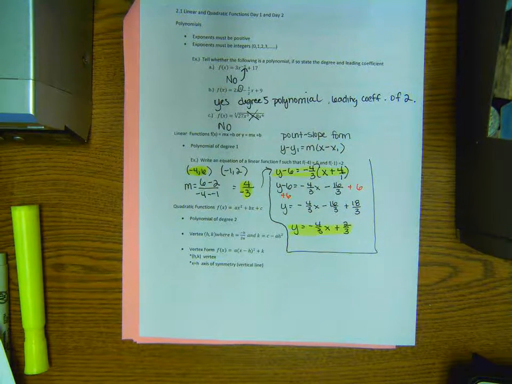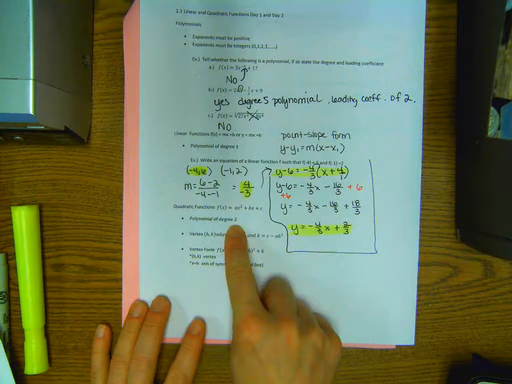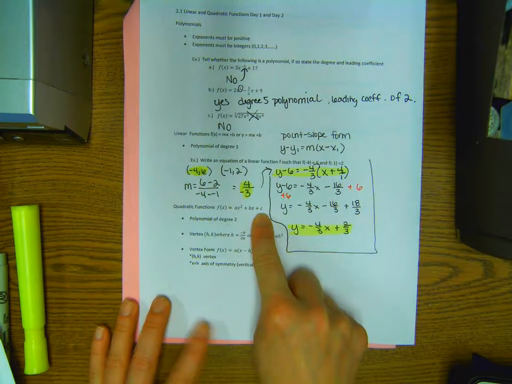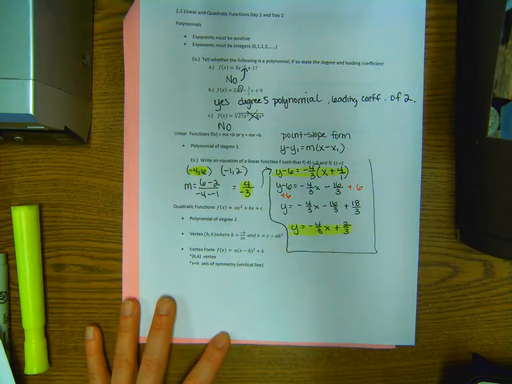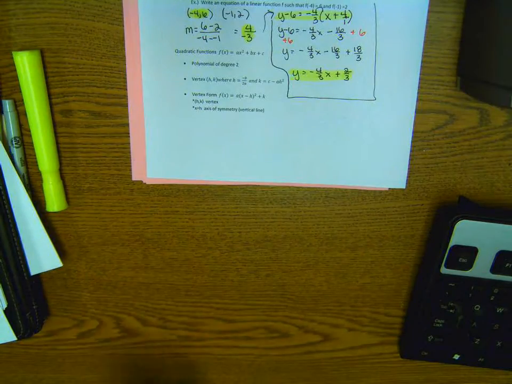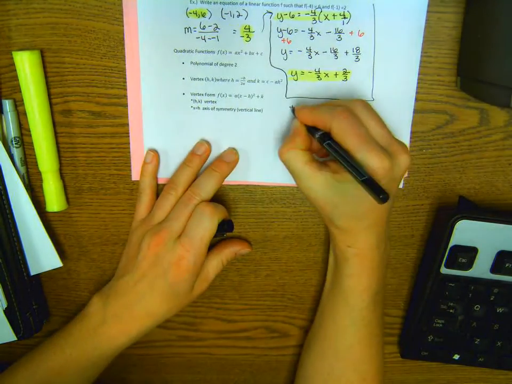All right, good. Then I'm going to introduce quadratic functions. I'm not going to do all of the examples on the back, because we'll finish that up on Wednesday. So quadratic functions are degree 2. Ax squared plus bx plus c. They have a parent function of x squared, so they are called parabolas, right? When we graph them.